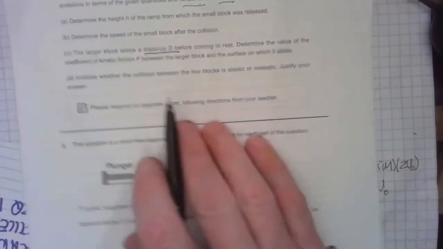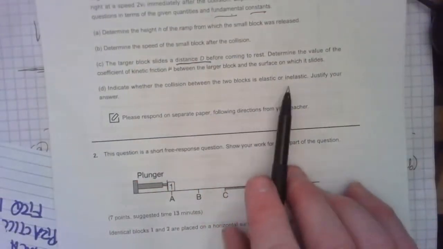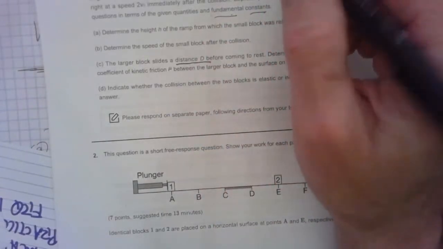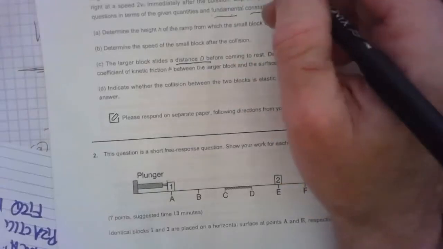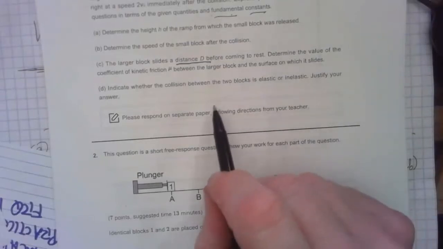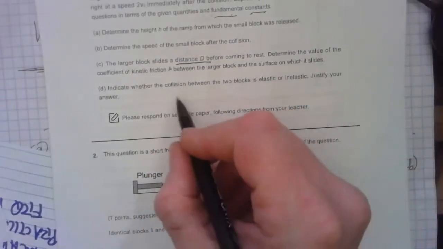And the last one on this says, indicate whether the collision between the two blocks is elastic or inelastic. Justify your answer. I would say elastic. I've got a couple options here. I would say elastic because it doesn't just stick together. But there is one other possibility. We'll have to look at it and see what they say.